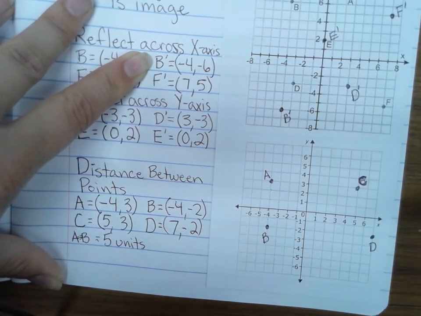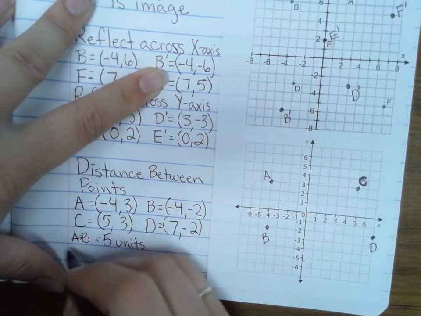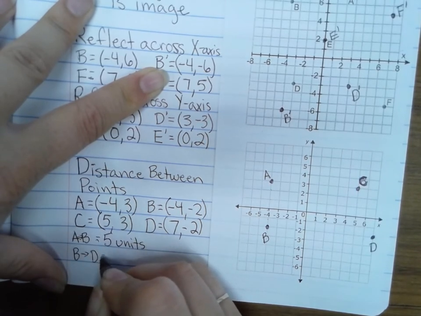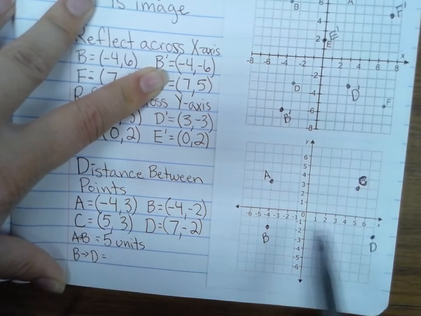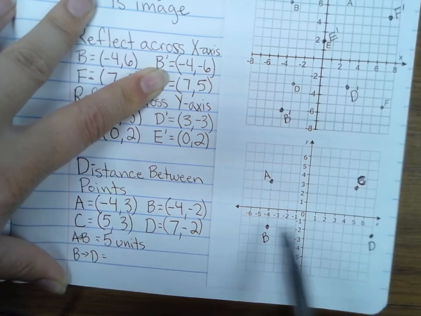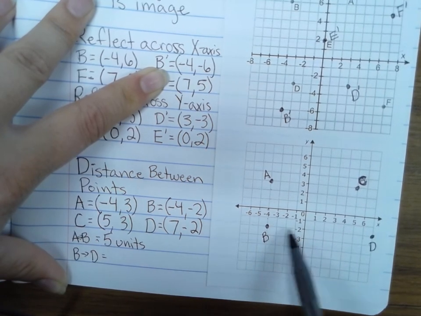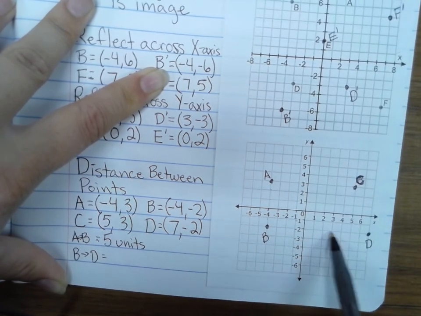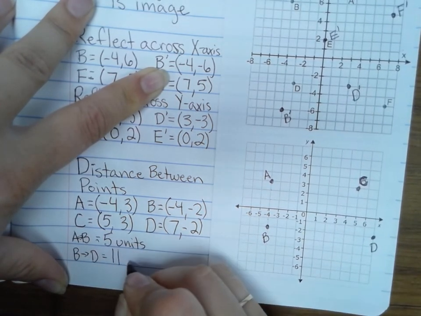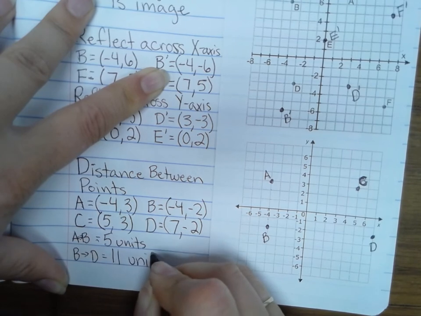Okay, if I were looking at B and D, so how far is it from B to D? Well, if this is negative 4, that's 4 units to 0. And then if this is 7, this is 7 units. So this would be a total of 1, 2, 3, 4, 5, 6, 7, 8, 9, 10, 11 units. So if they form a straight line, it's easy to tell.